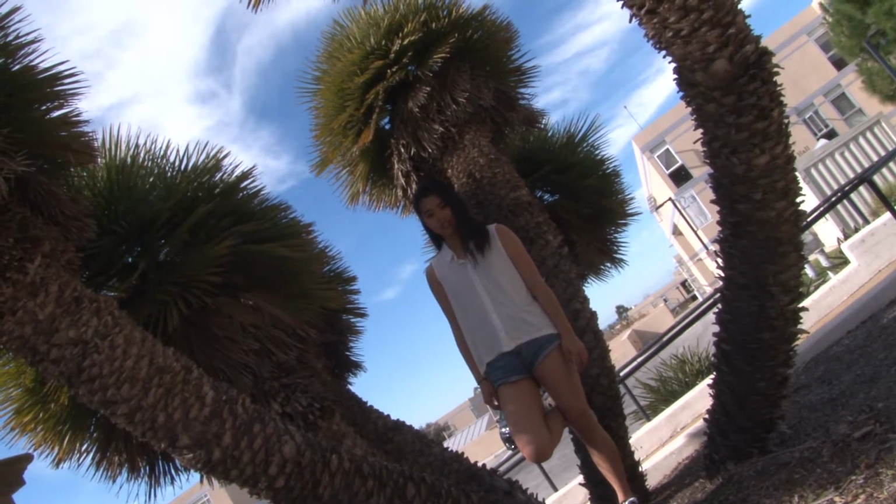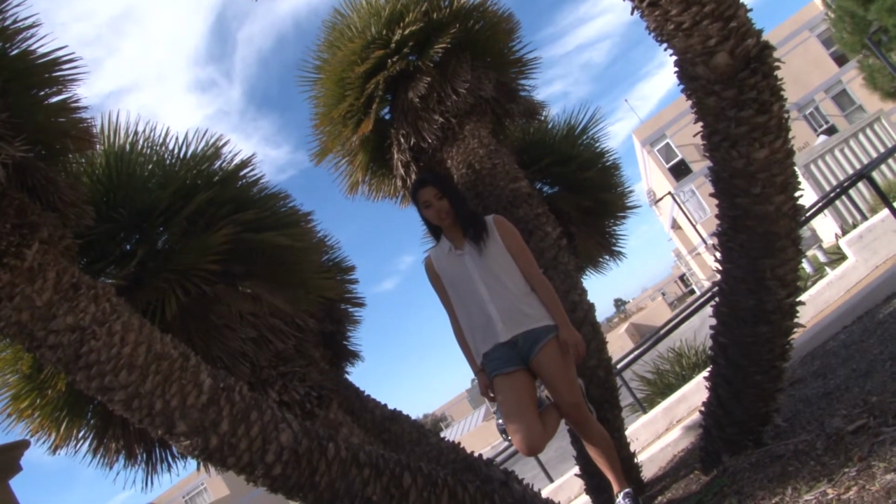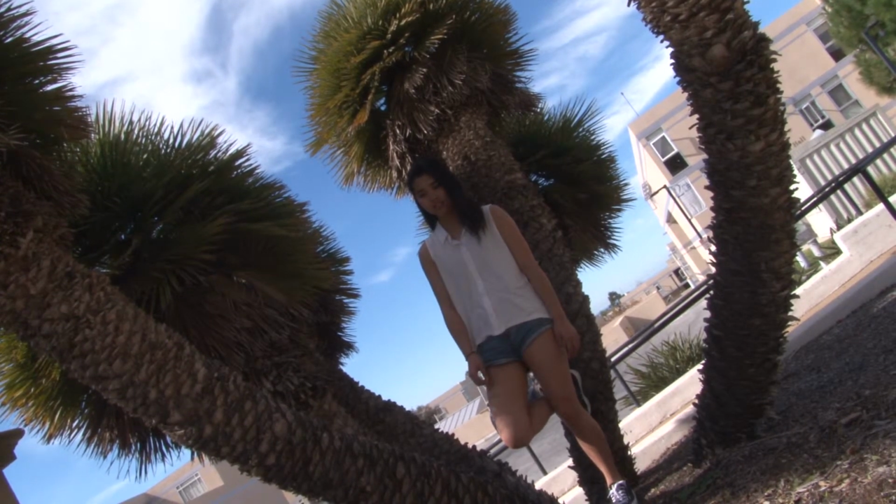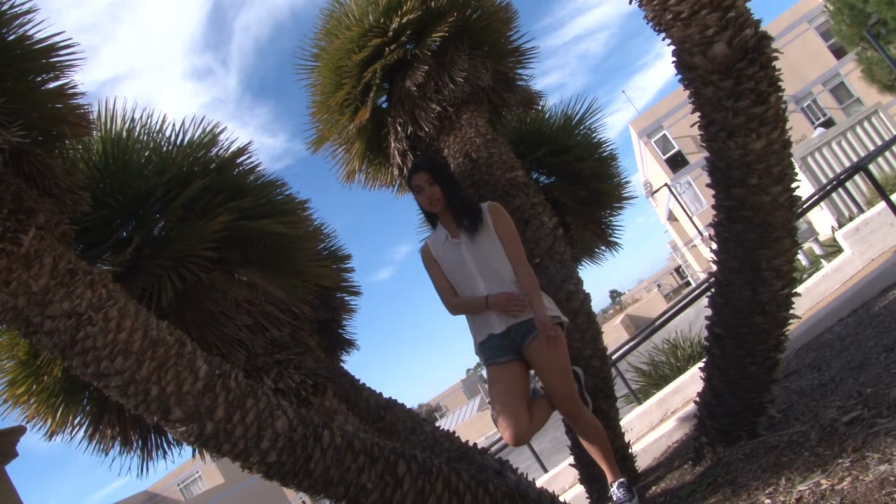For this second example, it also follows the low angle because it's facing upward, and in this case it also makes the background appear larger and just more dimensional, so I thought that was pretty cool.